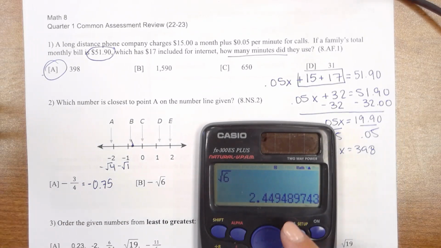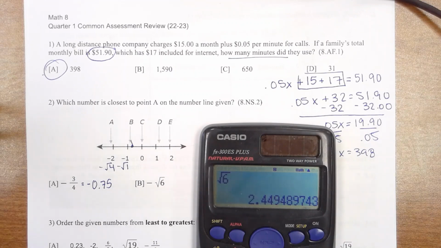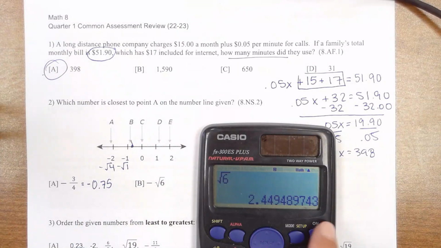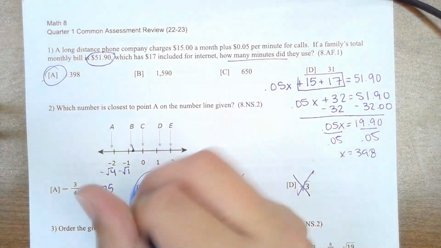And then if you also found its decimal, you get around 2.4, 2.5, and then put that negative in front of it, and as you can see, that would be the closest to A. So our answer here is B.